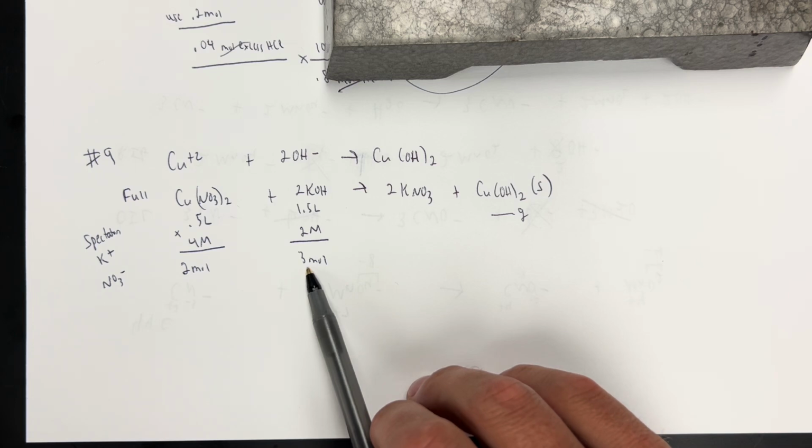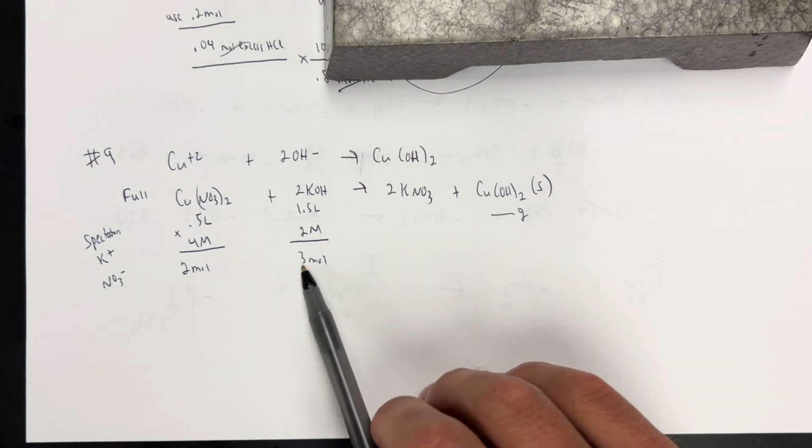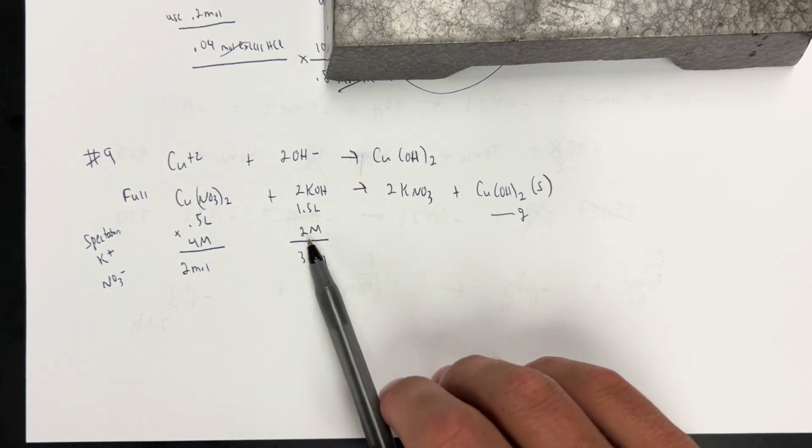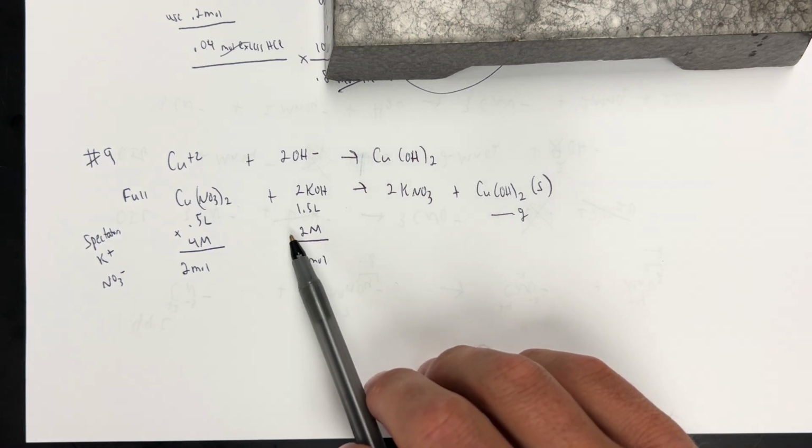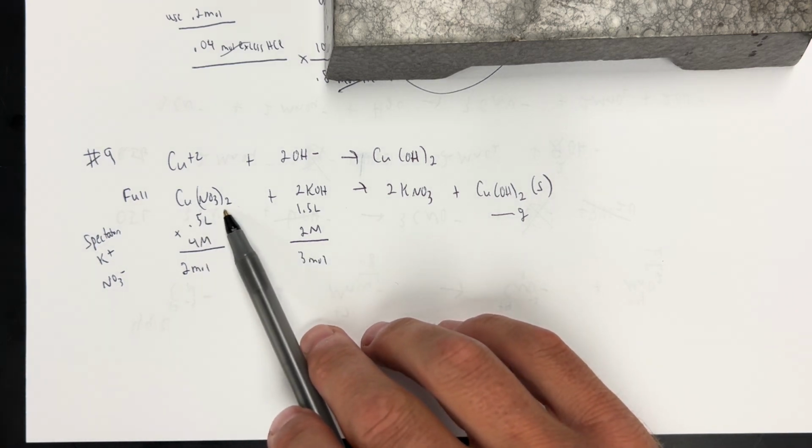It's not. So our limiting reactant is the KOH, and our excess would be copper nitrate.